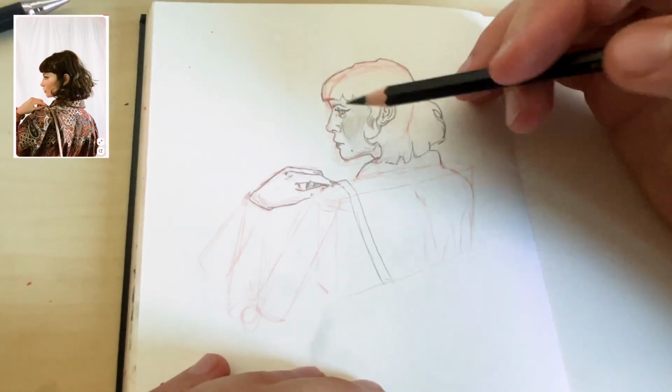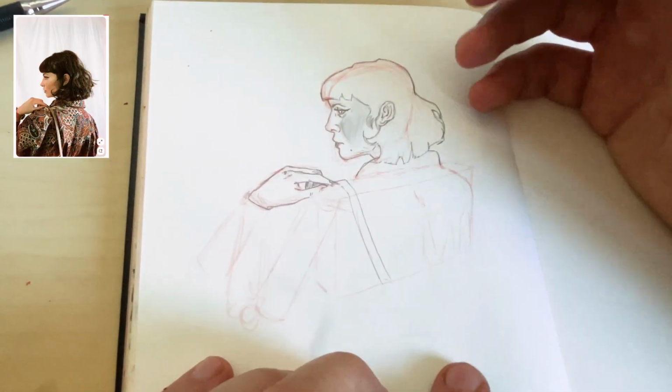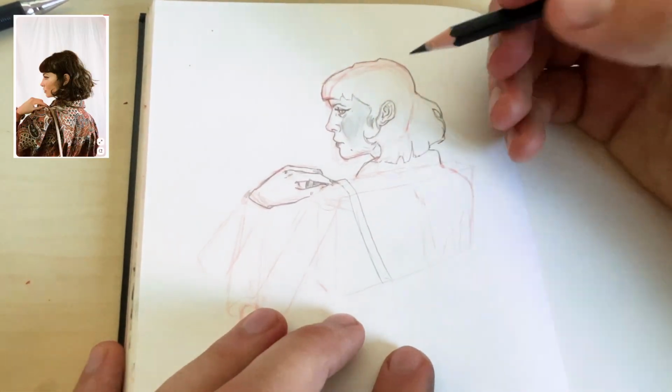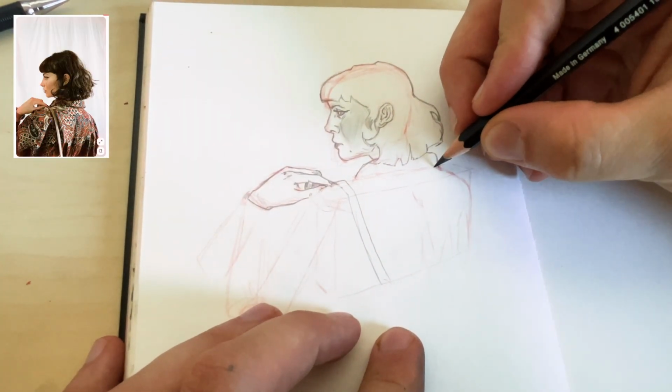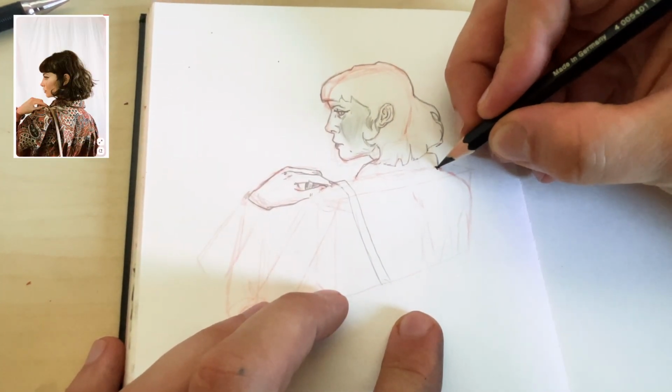So I have the main shape already. I just want to focus more here. Now I'm moving to the 12B pencil. I'll try to add just some textures.